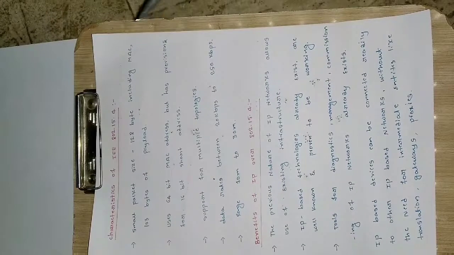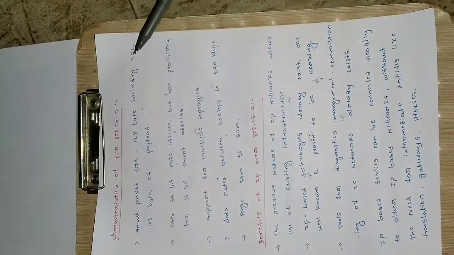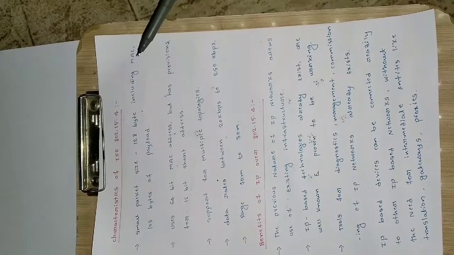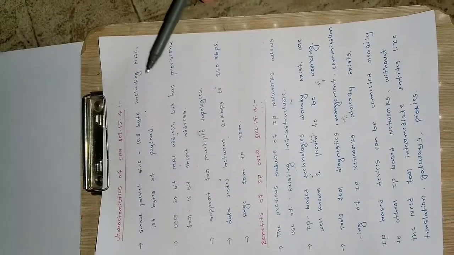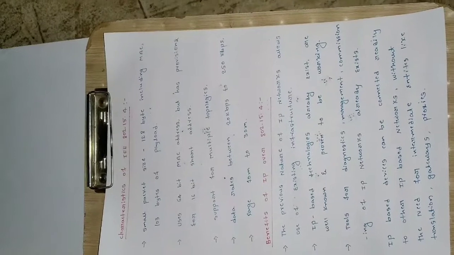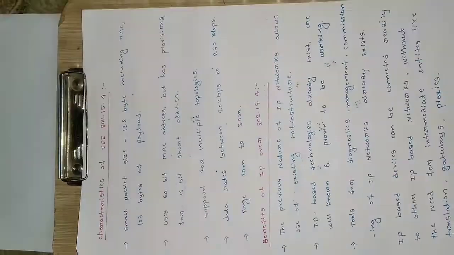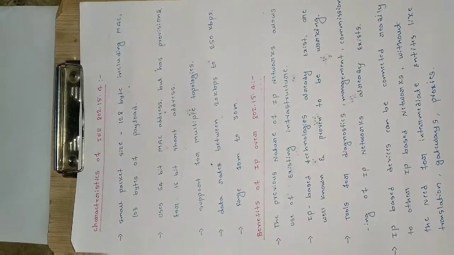As this protocol has very low overhead and low power consumption, it is very suitable for wireless sensor networks where the end nodes have a limited amount of power because they are battery operated. So there it is used. Now, coming to the characteristics of the IEEE 802.15.4 protocol.